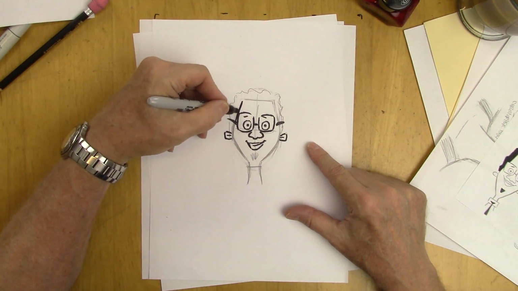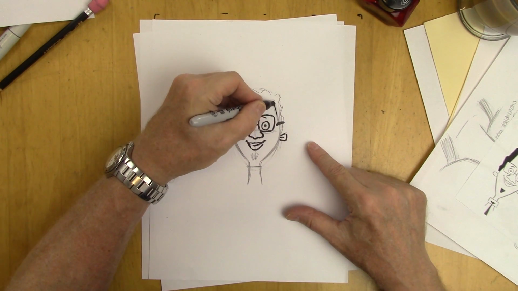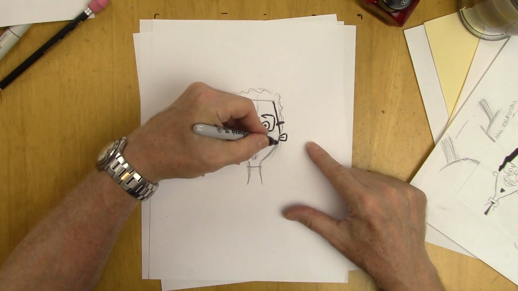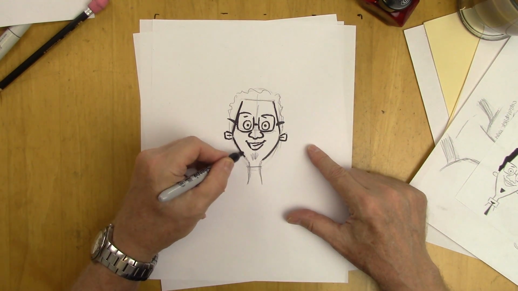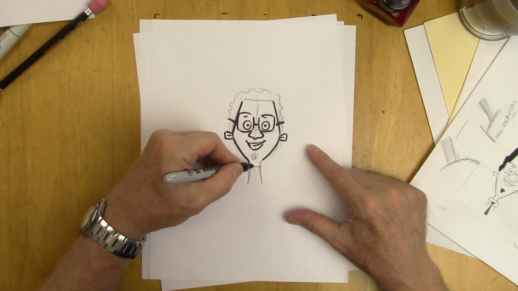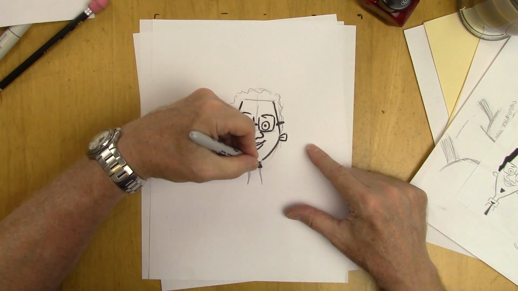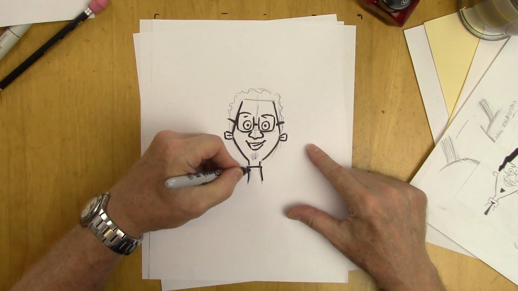Okay, now let's bring this down. Nice hard lines on the side. Nice bold lines, because remember the shape of the head is a feature in itself. So you want to make it thick and purposeful looking.